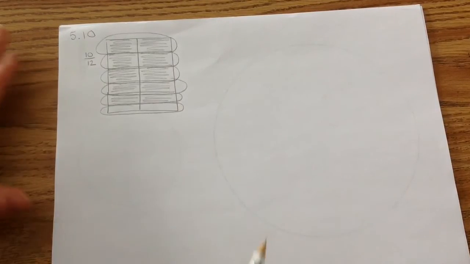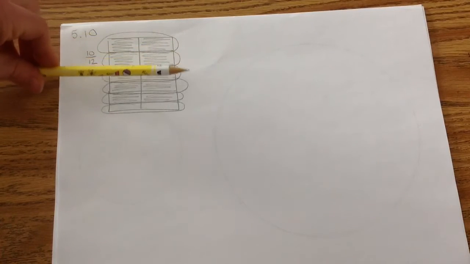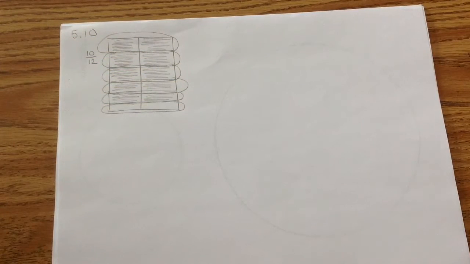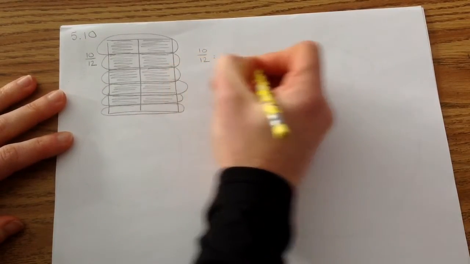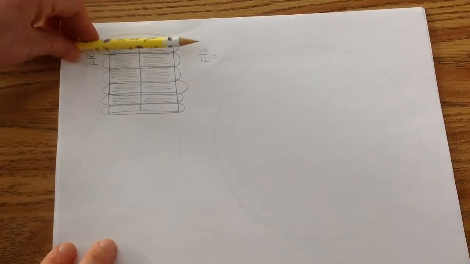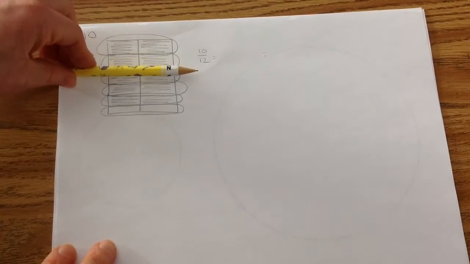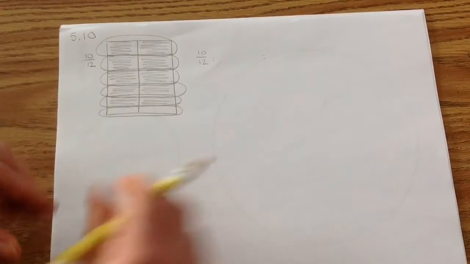So what happened to my 12 pieces? Well, they got smaller, didn't they? How many pieces do I have now? 1, 2, 3, 4, 5, 6. I have 6 pieces now. So I have to take my 10/12 and get to a new fraction. Well, what's my new fraction? 1 shaded, 2 shaded, 3 shaded, 4 shaded, 5 shaded out of 6.